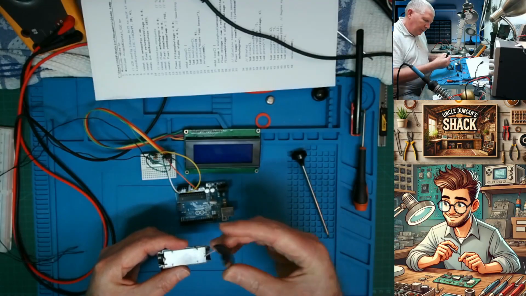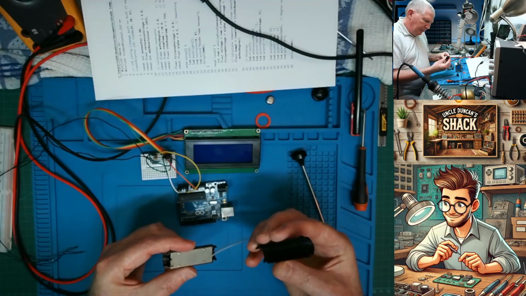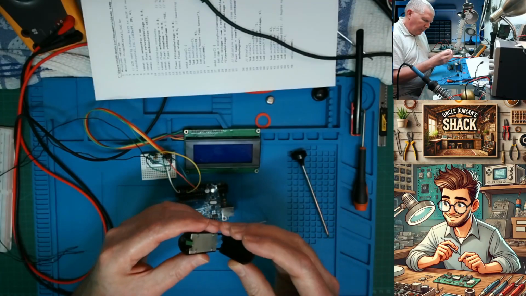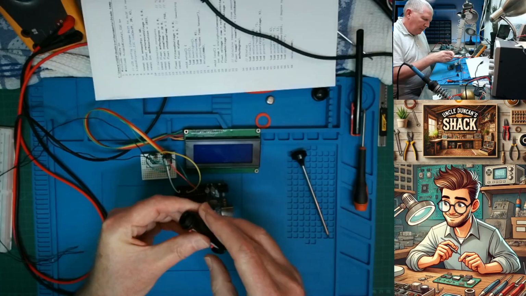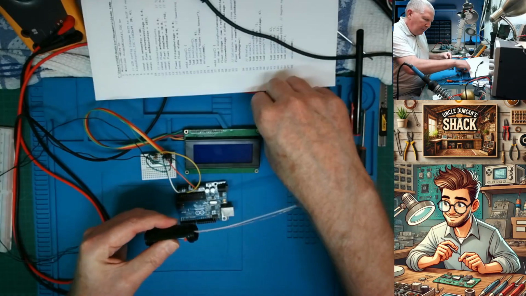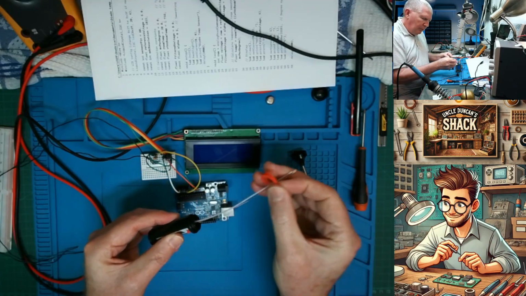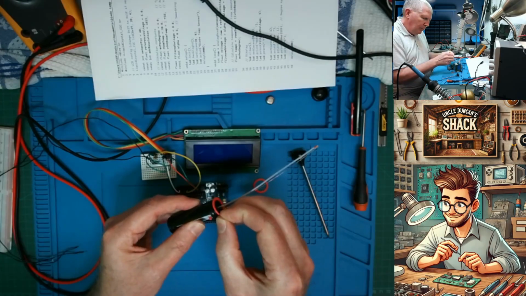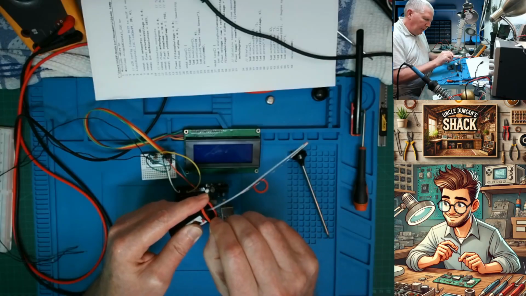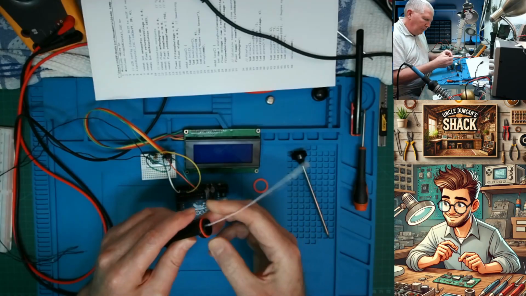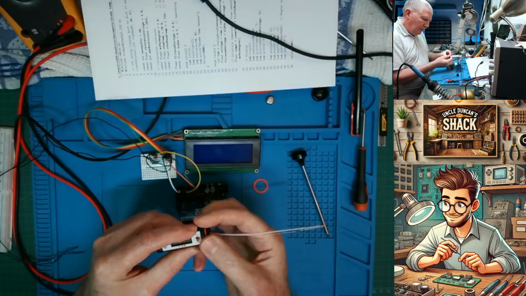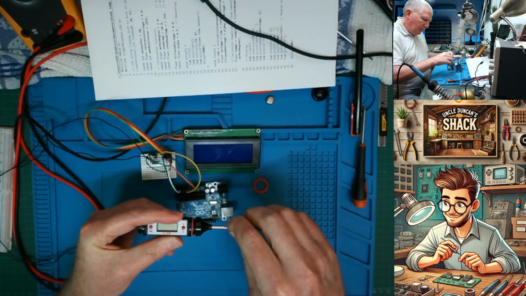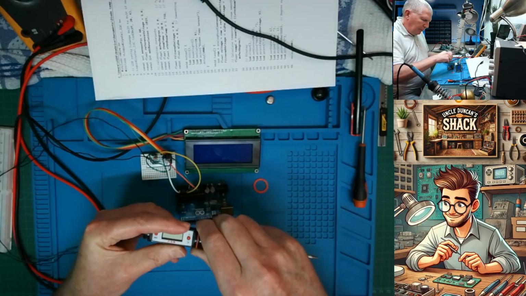Right, so now that small end goes over the wire like so. Then you've got two rubber rings. One of them fits over there like that. Then that goes in there.